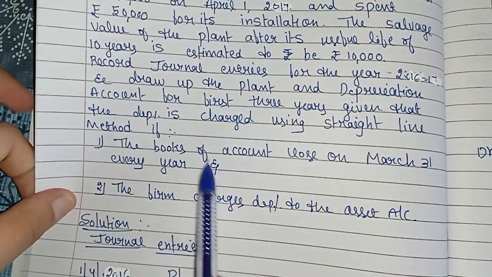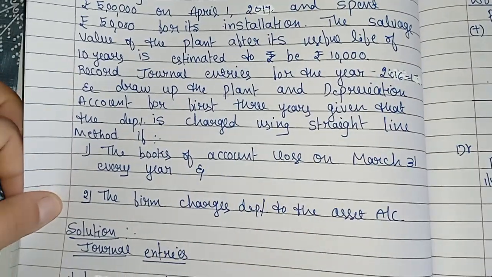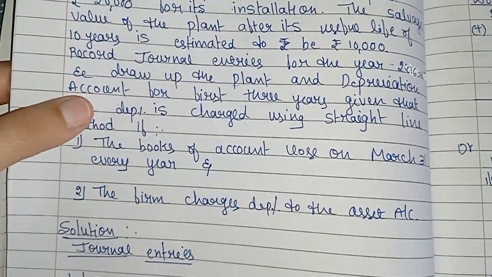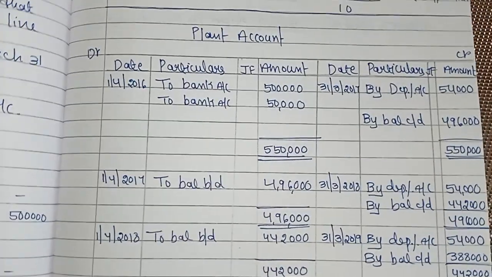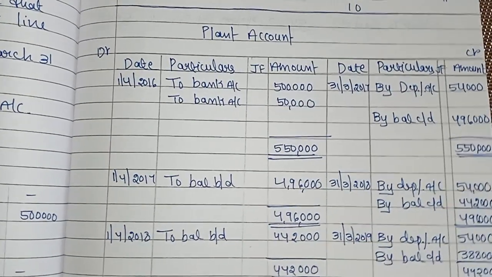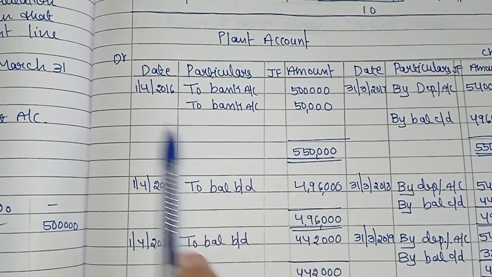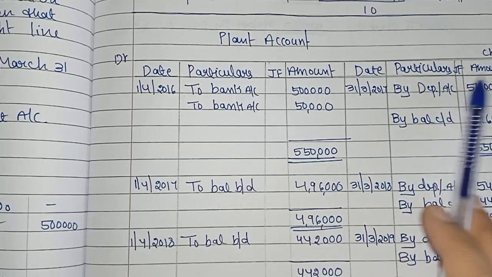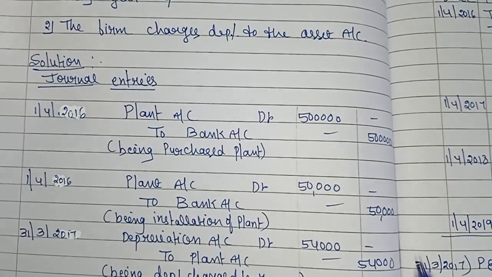Now what they said, see here, draw up the plant and depreciation account for the first 3 years. For the first 3 years we have to draw up the plant and depreciation accounts. So first we need to prepare the plant account, after that we will prepare the depreciation account. See, plant account, this is the format of ledgers: date, particulars, journal folio, amount, on the debit and credit sides. So first, on 1/4/2016, see the journal entries.